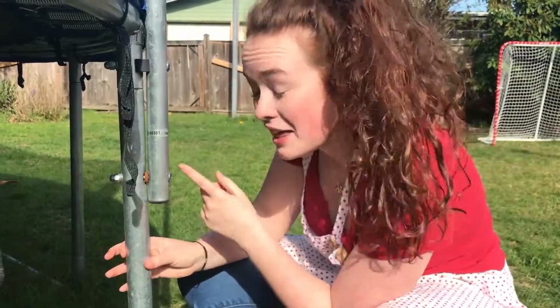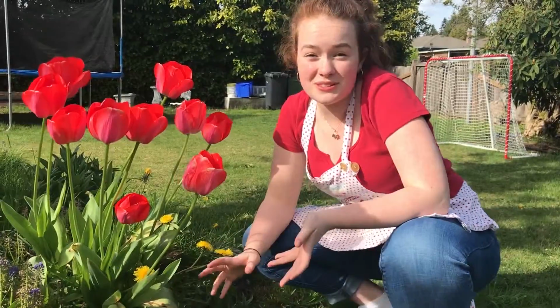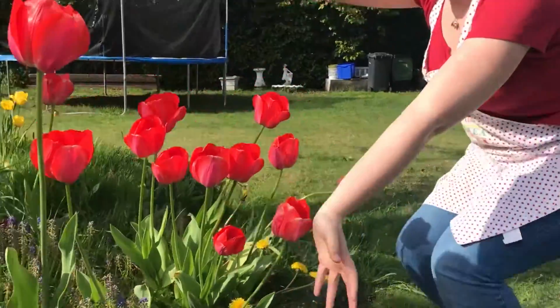What are we gonna do? Wait, I know. First of all, what is a chemical reaction? They're all around us. There's rust and photosynthesis, why all these plants are alive. A chemical reaction is a process in which one or more substances are converted to one or more different substances.